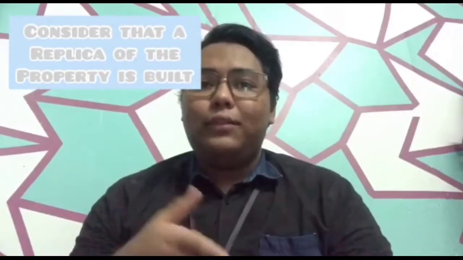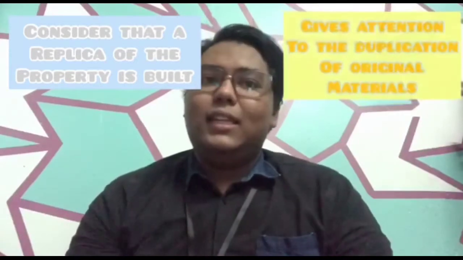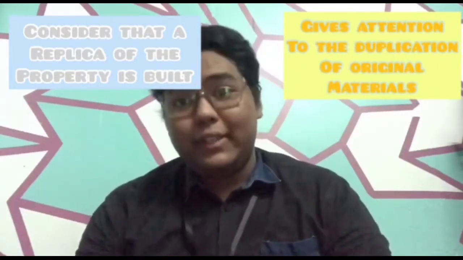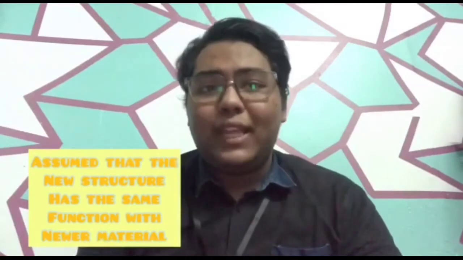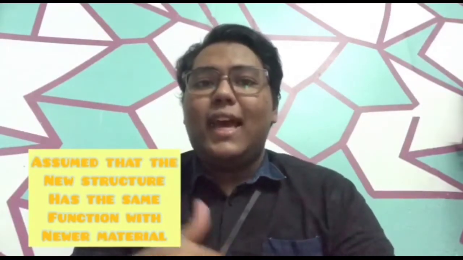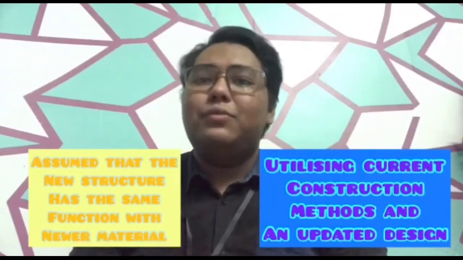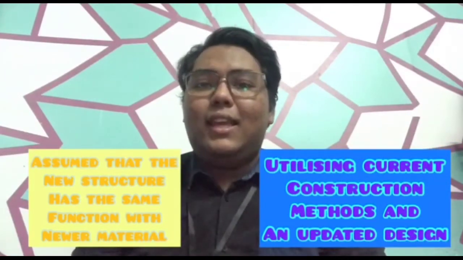The reproduction method considers that a replica of the property is built and gives attention to the duplication of original materials. For the replacement method, it is assumed that the new structure has the same function with newer material, utilizing current construction methods and an updated design.